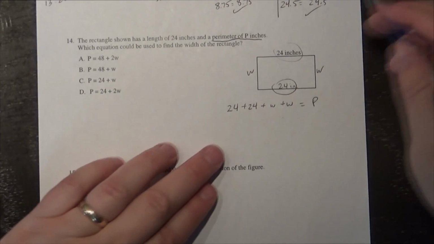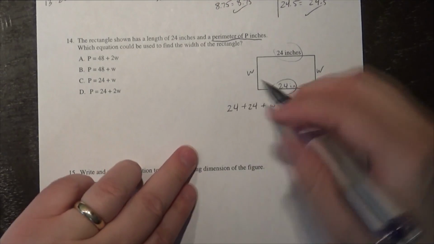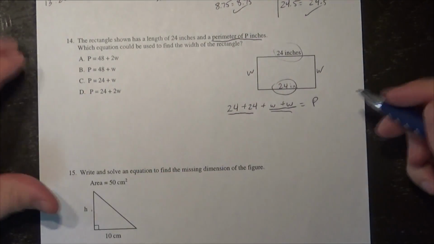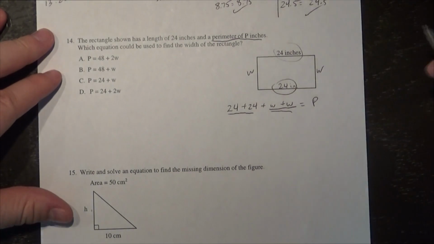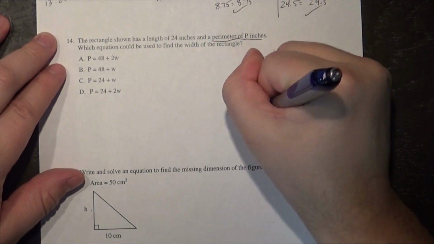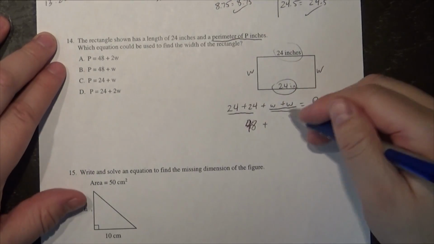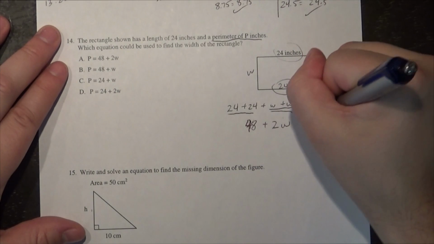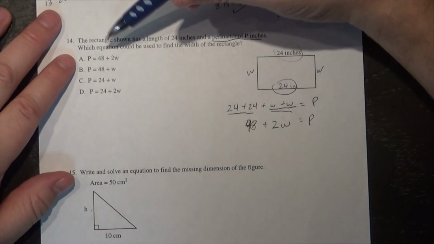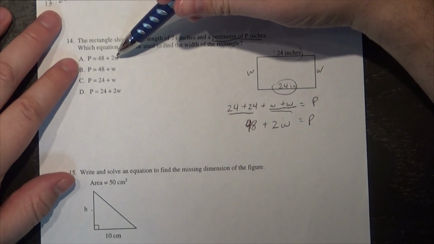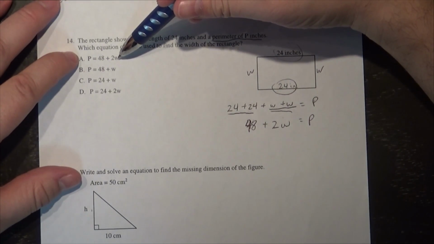Okay? So if I then combine my like terms, I have 24 and 24 that are like terms, and I have W and W that are like terms. So 24 and 24 give me 48. And then W plus W is really just 2W. So that's going to equal P. So looking over here, I have 48 plus 2W right off the bat. Feeling good about that one. But let me just check the others to see.